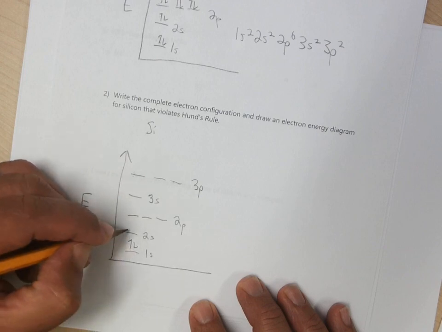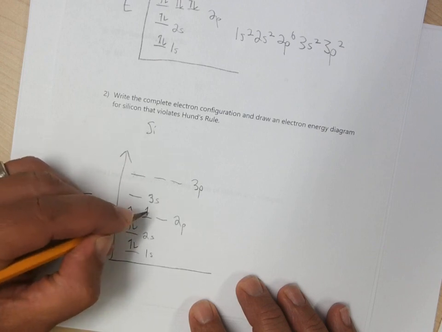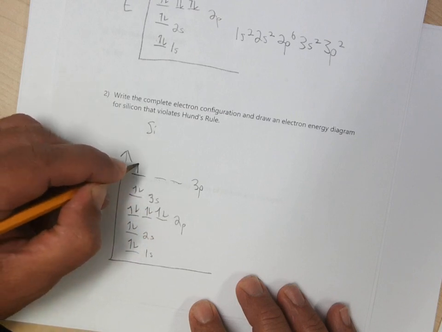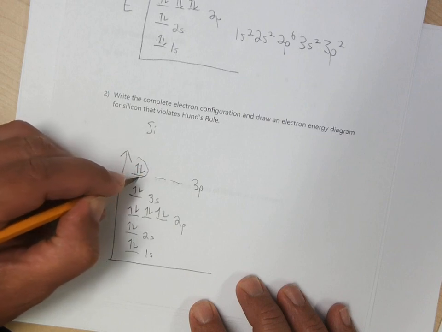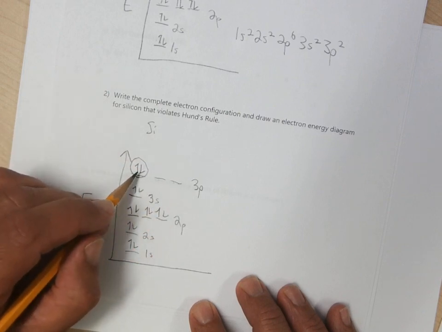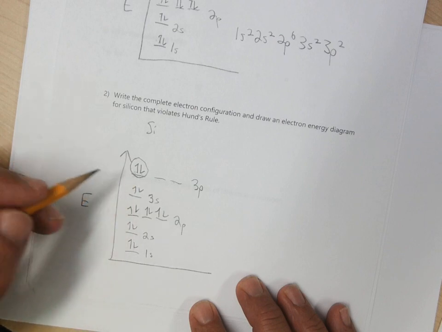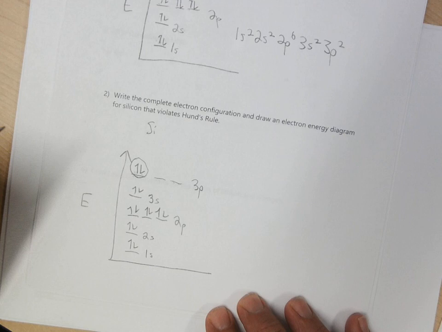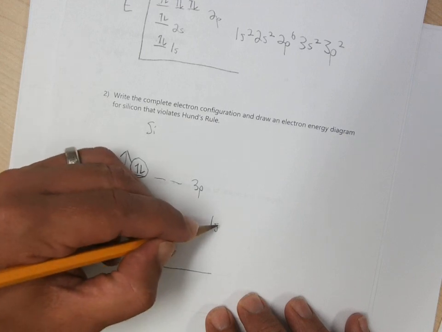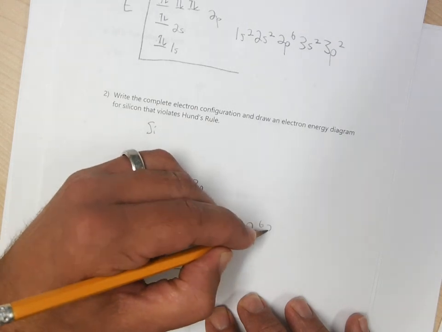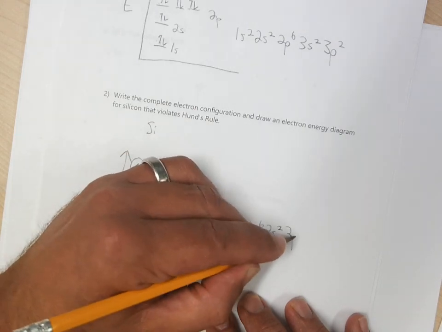So if we want to violate Hund's rule, easiest way to do that, just put 2 electrons in the same orbital rather than spreading them out. And these guys, to pair up, since they're most negative, that's going to create some repulsions and raise this in energy. In terms of electron configuration, still 1s2, 2s2, 2p6, 3s2, 3p2.